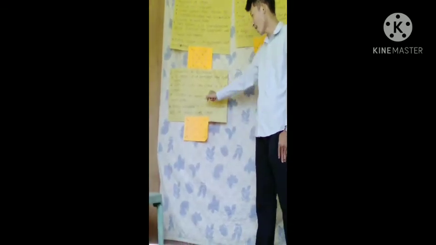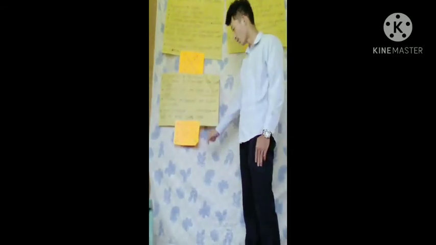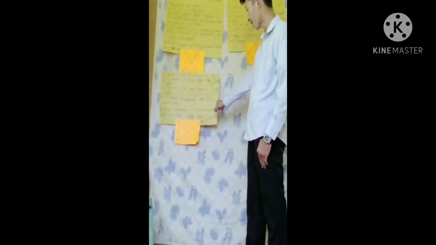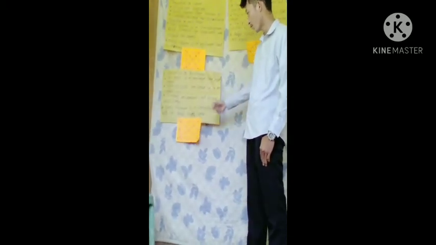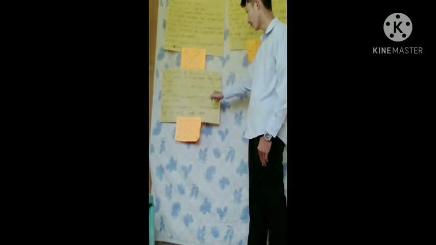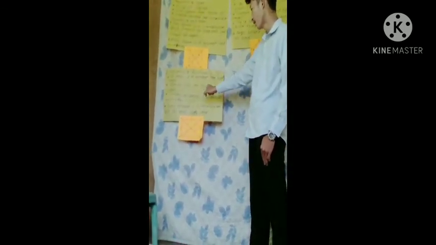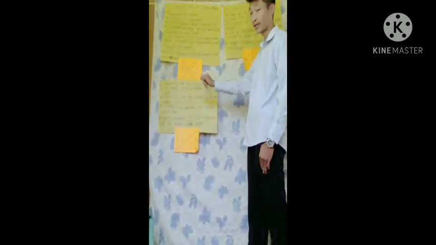Let's proceed to the third property of a rectangle. Diagonals are congruent and bisect each other. As we can see, when we draw straight-line diagonals A to C and B to D, the diagonals bisect and are congruent to each other, meaning these diagonals have the same measure.